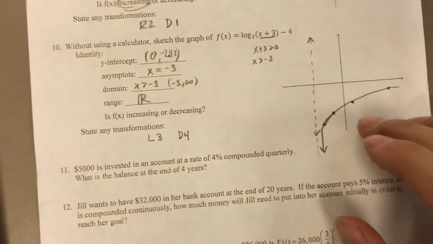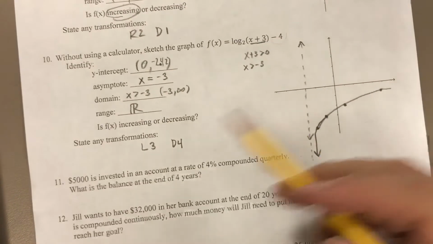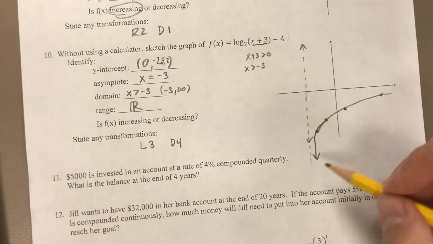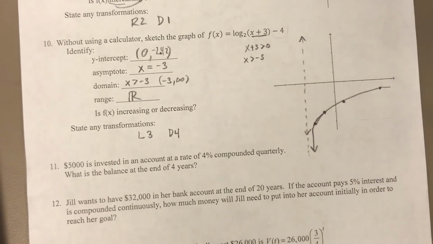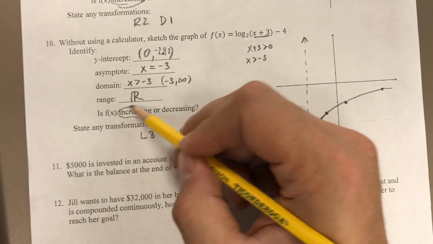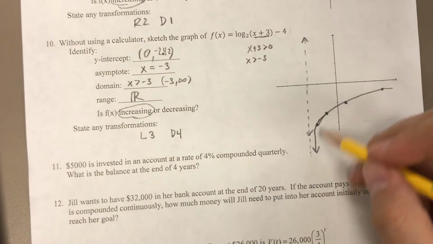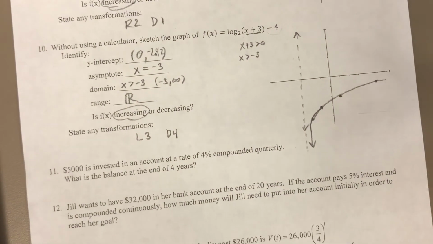But once you have that, you have a couple coordinates, you've got all this information, and it looks from left to right that over the course of the domain of the graph, it's going to be increasing the entire time, for the duration of its domain.